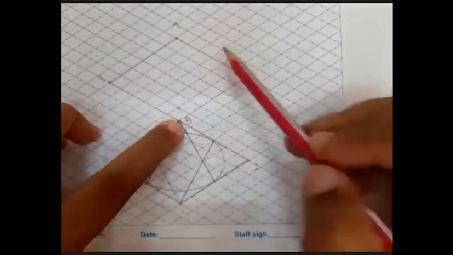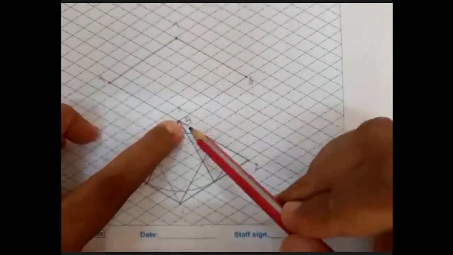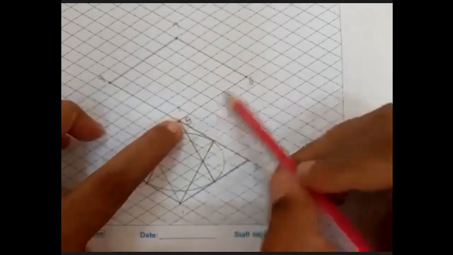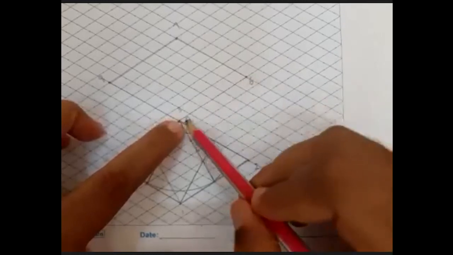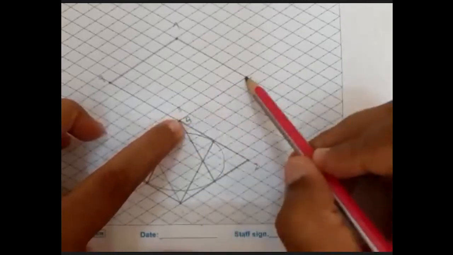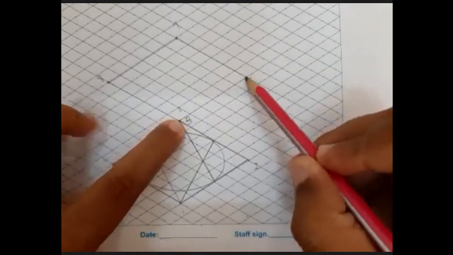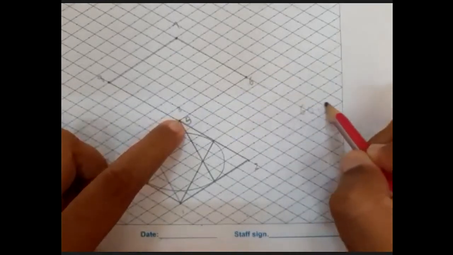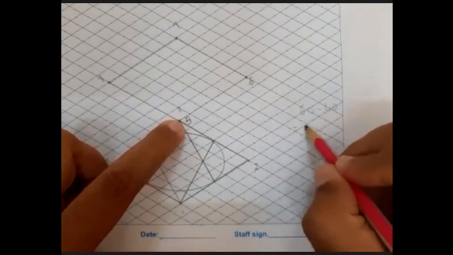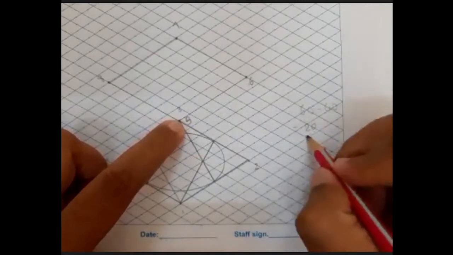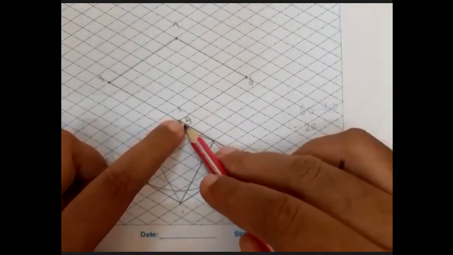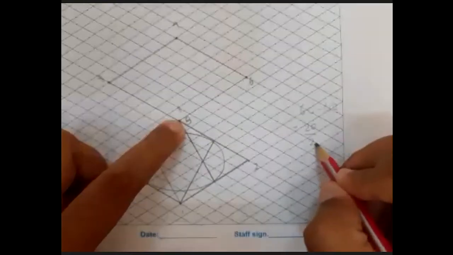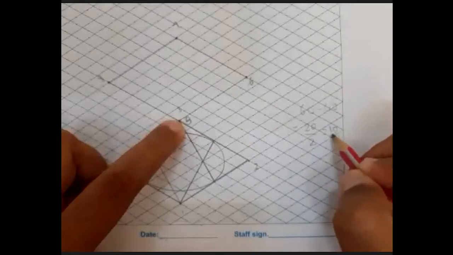If I want to draw a square block of 40 mm using these four corners, this total is 60. 60 minus 40, how much is left? It is 20 mm. I need to leave it not from one side but from both the sides. So 20 divided by 2 is 10 mm.